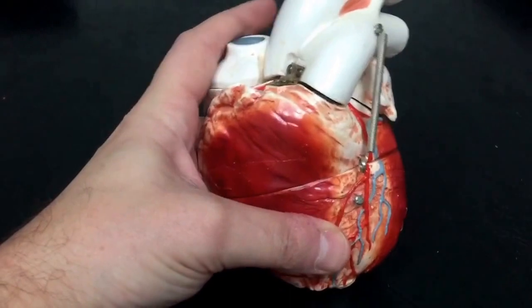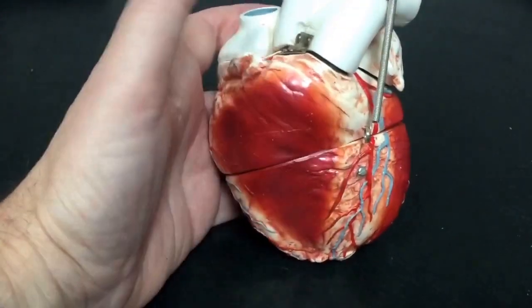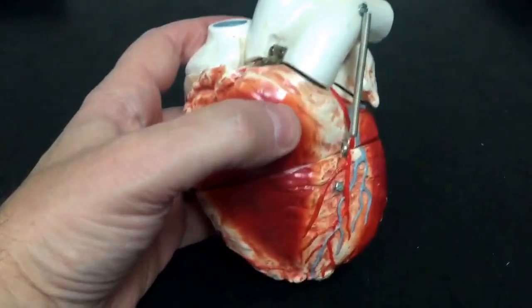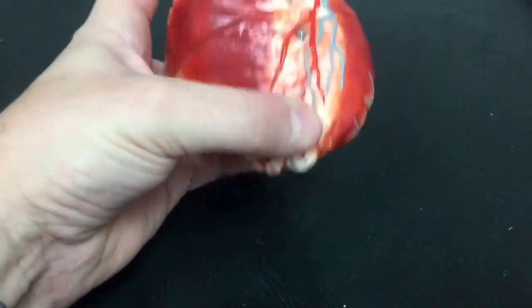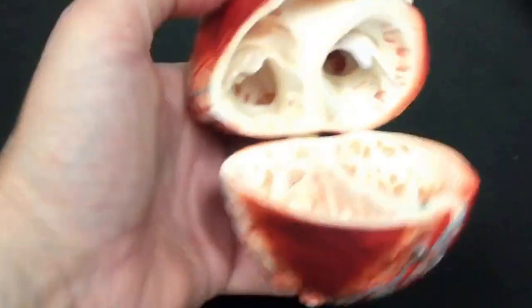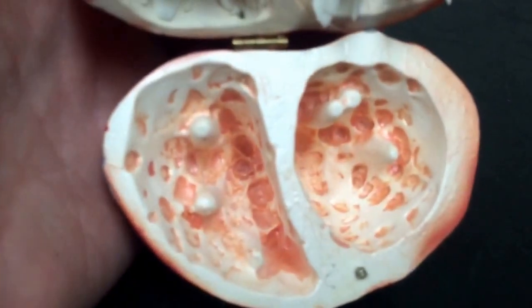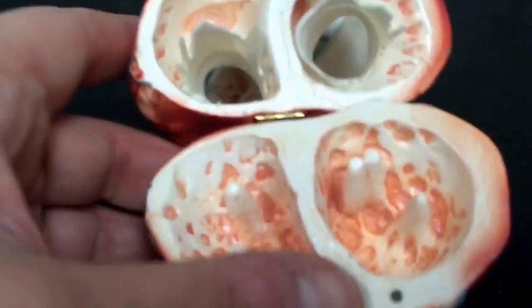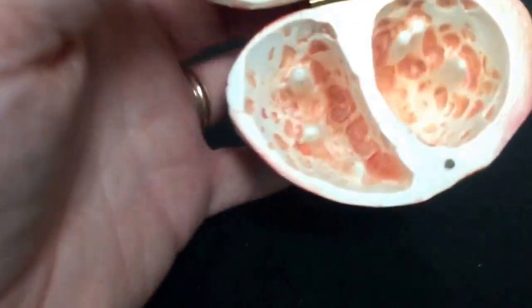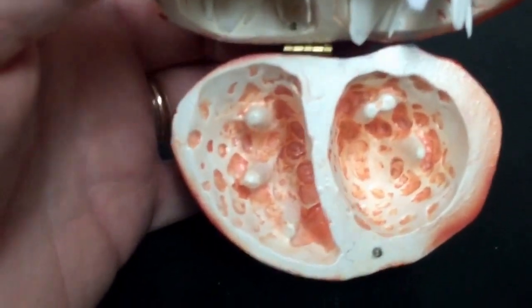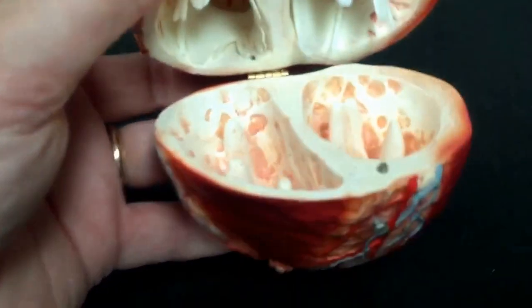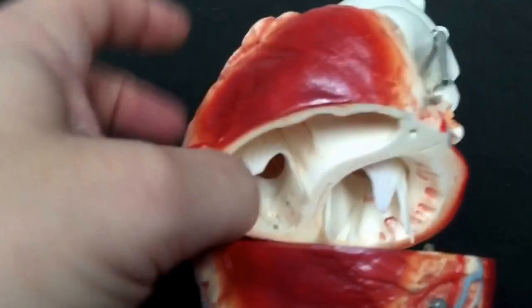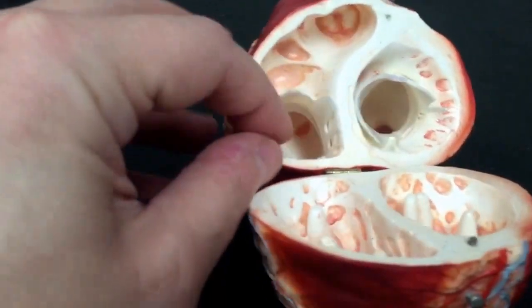Now let's follow the path of blood through the heart, and we'll start here in the right ventricle. They're running down the middle. You can see the interventricular septum here and here. So the right ventricle is on the left side of the screen, you see. This valve here represents the tricuspid valve.